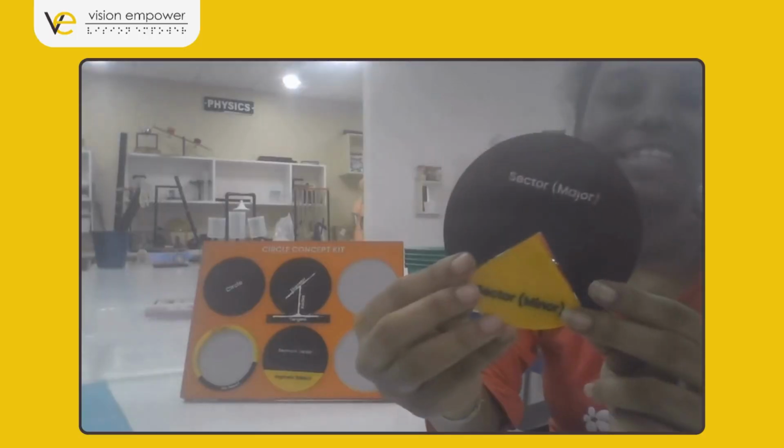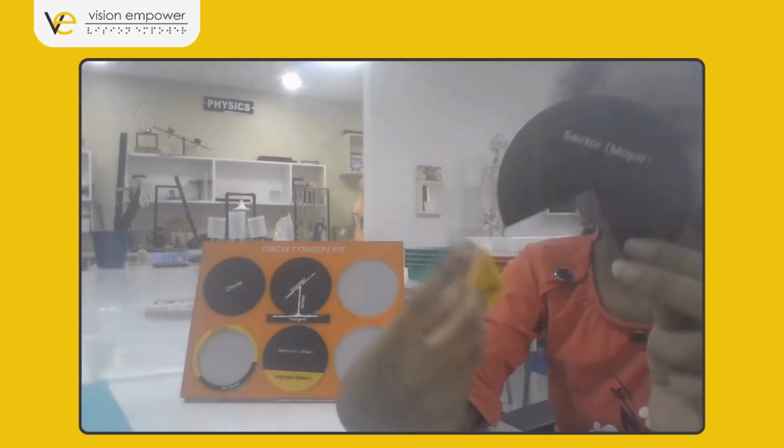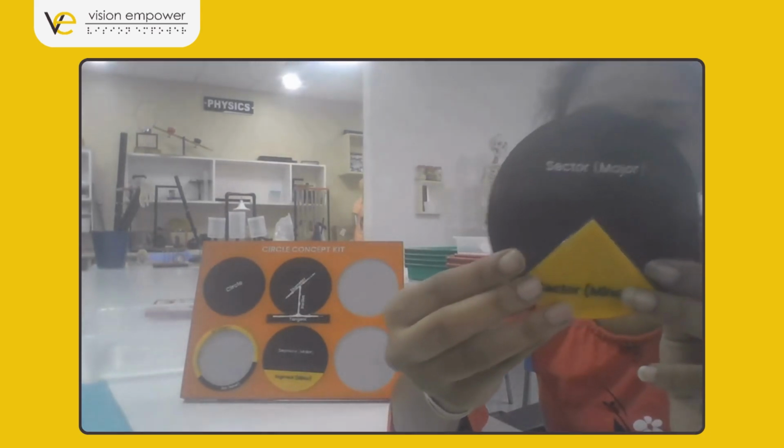Now if we can see, this is looking like a pizza, like a slice of pizza, and this is the biggest portion of the pizza. So let us understand what this is. This is a sector. So what exactly does a sector mean?